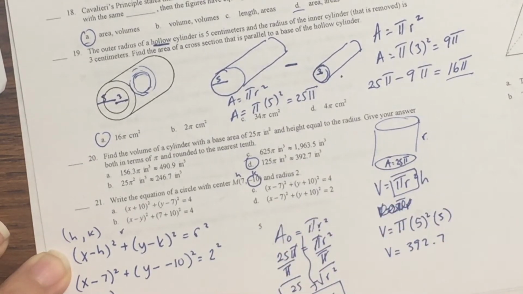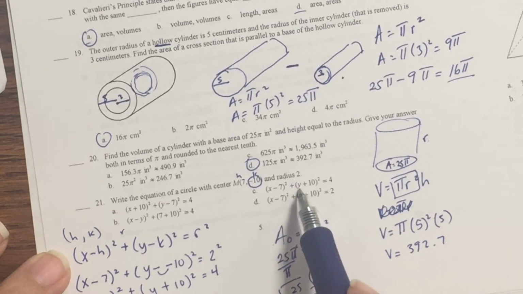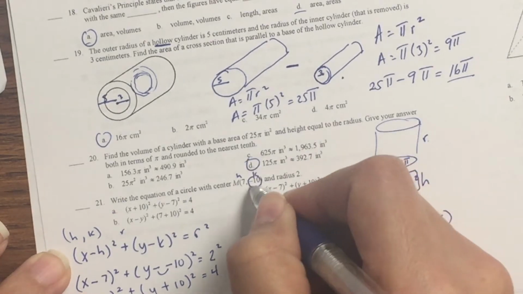Simplify this. X minus 7 squared plus, y minus negative 10 changes to a positive, equals 4. Then look for that answer: x minus 7 squared plus y plus 10 squared equals 4. So C.